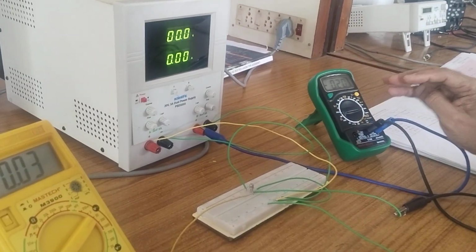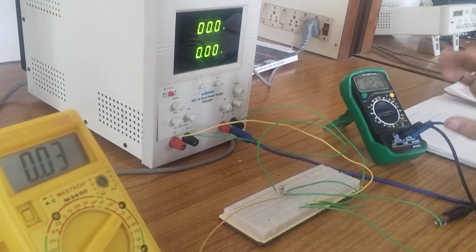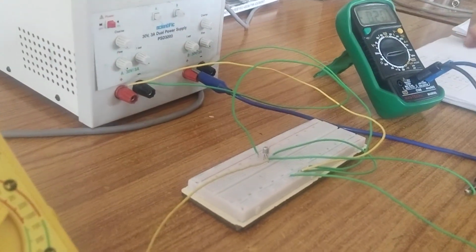In this video, I am explaining the FET characteristics experiment. Here we are using the BFW10 FET, whose pin configuration, when it is inserted on the breadboard with the substrate facing us, is, from left to right, gate, drain and source. So we insert the FET and then make the power supply connections.